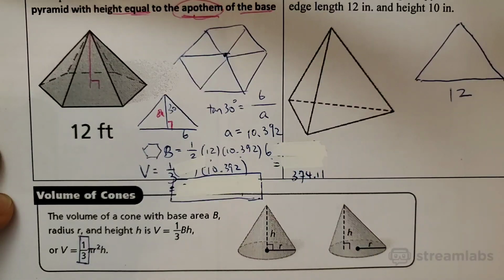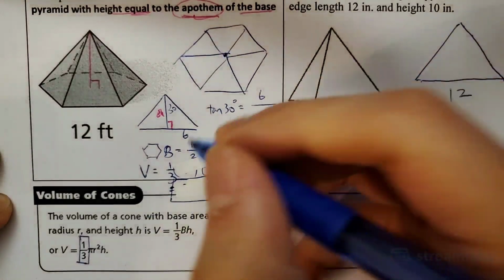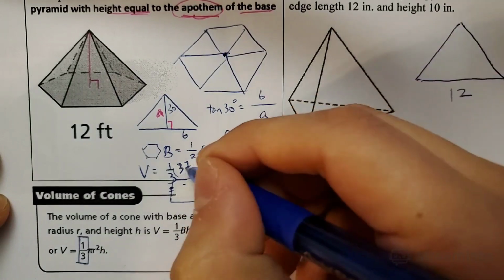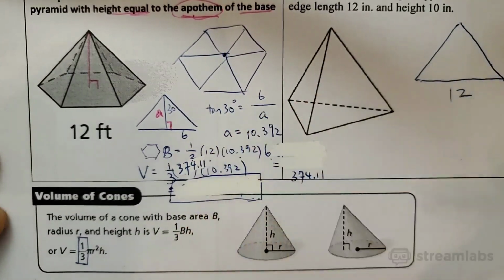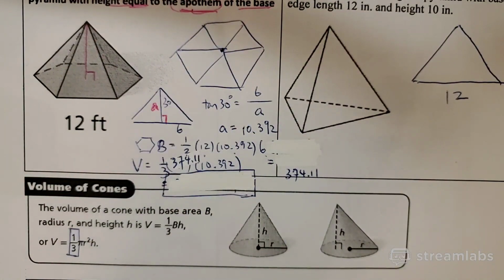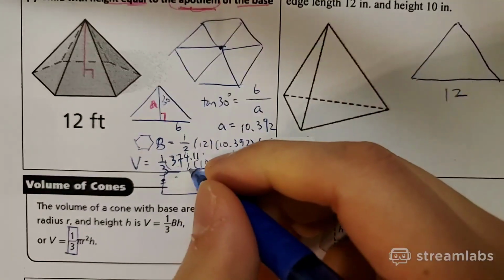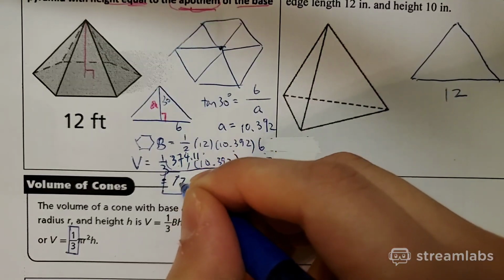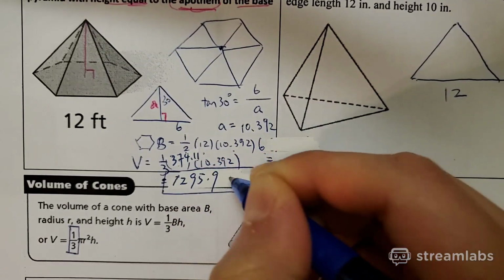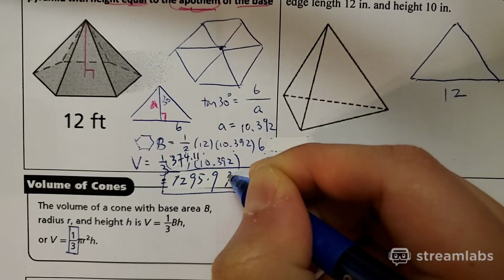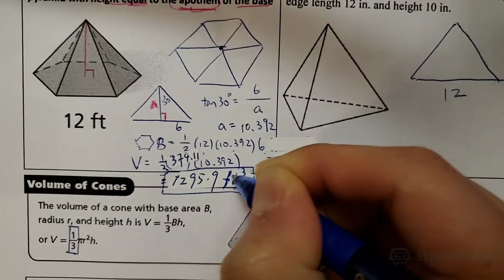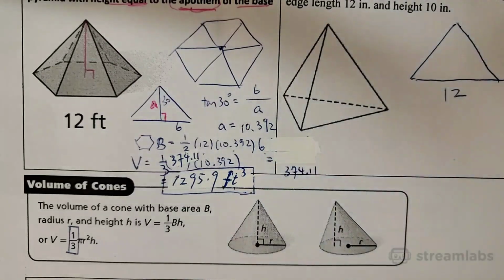Okay, so 374. And then you multiply that by 1295.9. Feet cubed. Okay? Sorry about that.